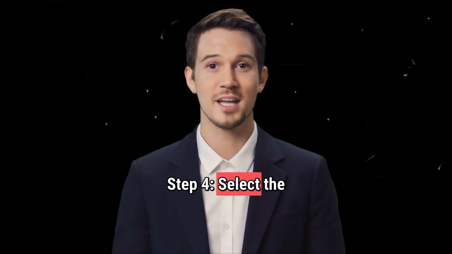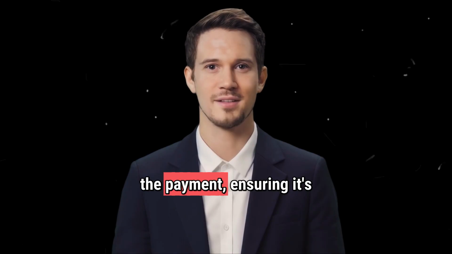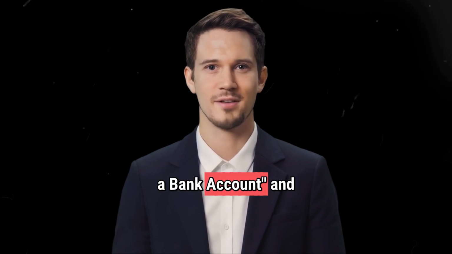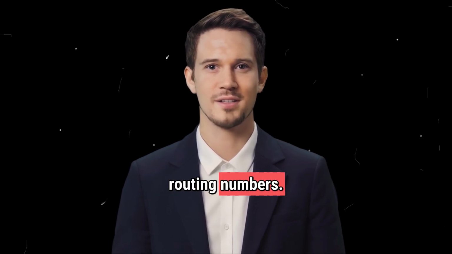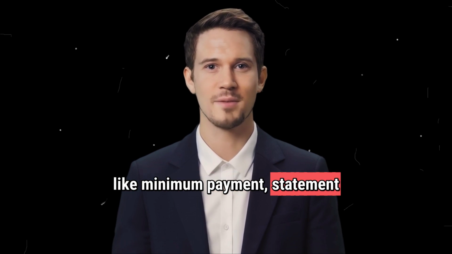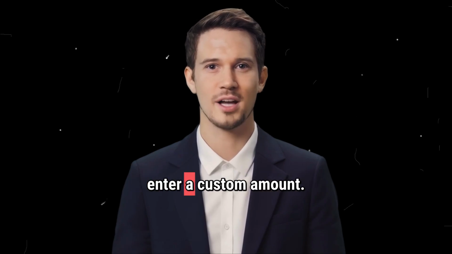Step 4. Select the bank account from which you want to make the payment, ensuring it's linked to your Discover account. Step 5. If you haven't linked a bank account yet, click Add a Bank Account and provide your account and routing numbers. Step 6. Choose your payment amount from options like minimum payment, statement balance, current balance, or enter a custom amount.